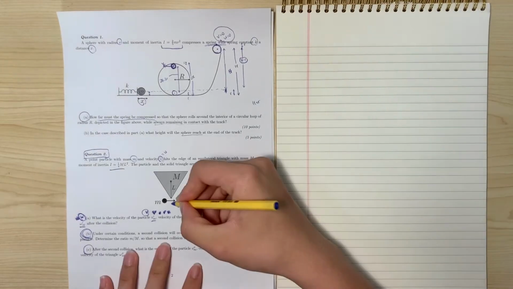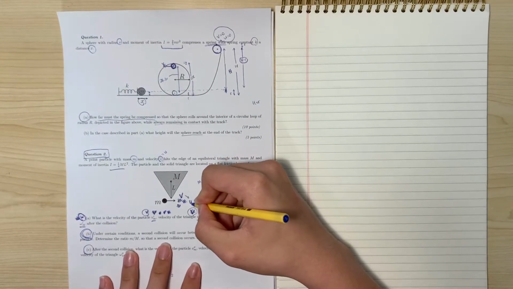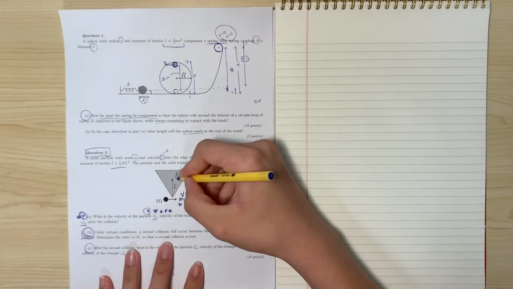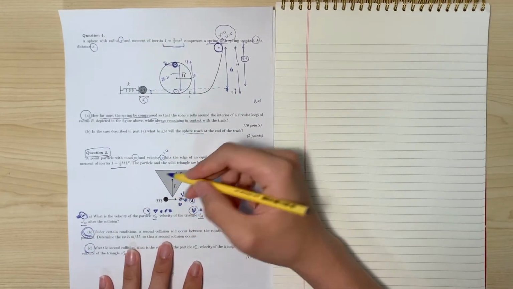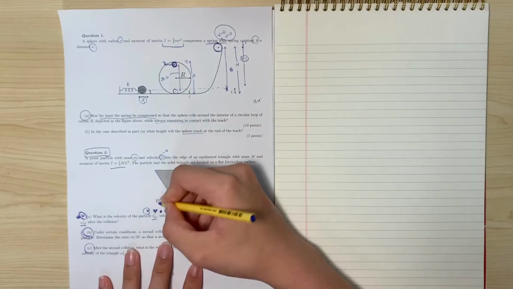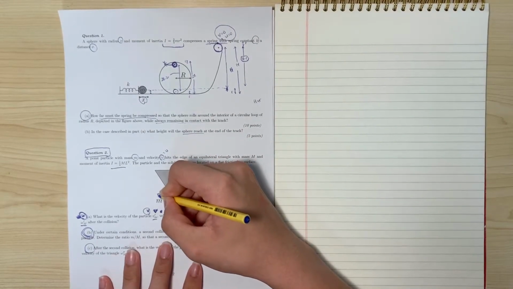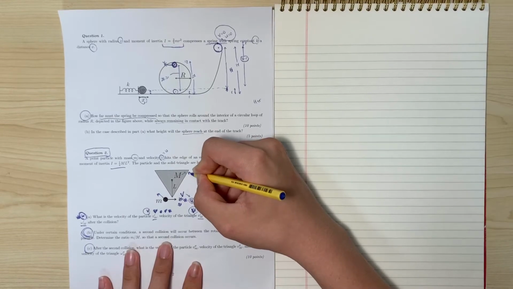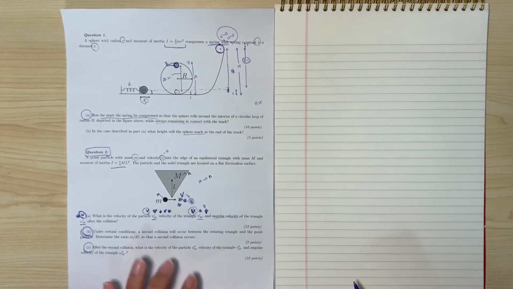We had u, the initial velocity. We assigned this as u. We said the mass of the equilateral triangle would be big M, and the mass of this would be m.